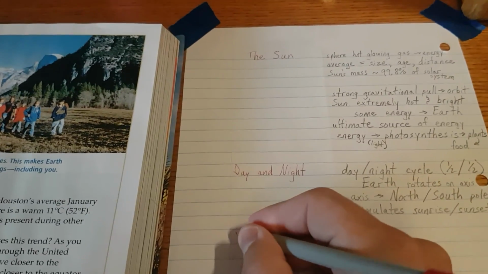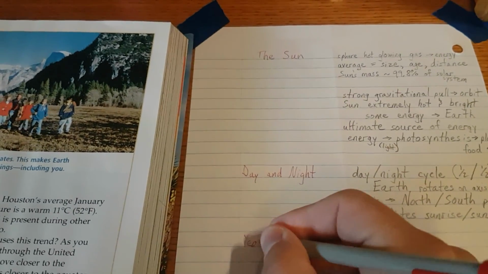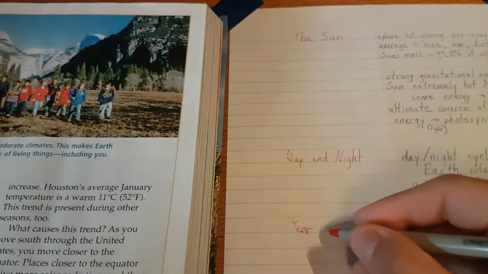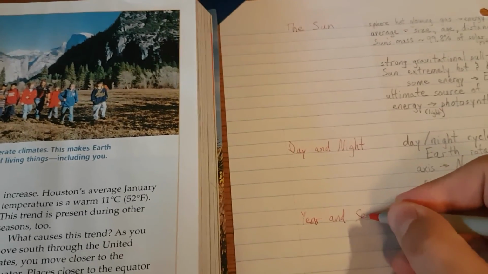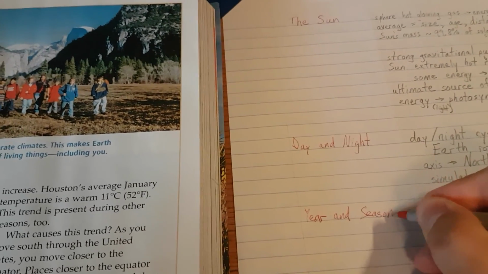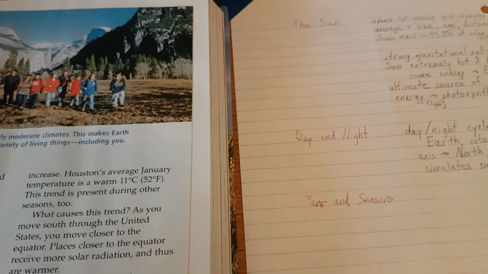Okay, we're starting here in this section with the year and the seasons. So right here we're going to skip a line and then we're going to do year, capital Y-E-A-R, and A-N-D, seasons, capital S-E-A-S-O-N-S. Switch to our pencil, and here we go.